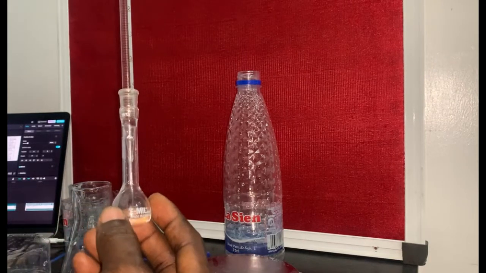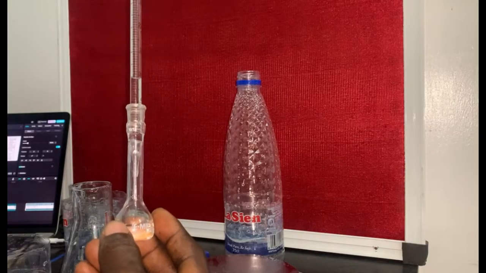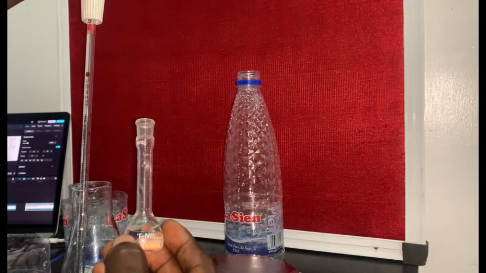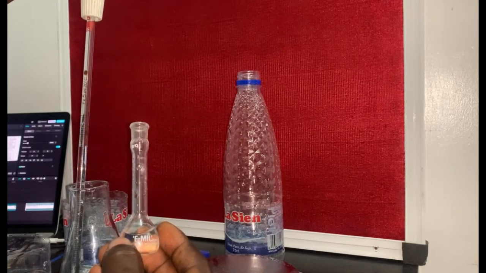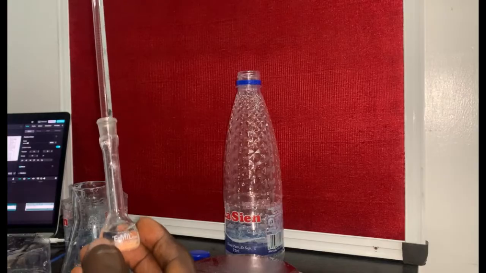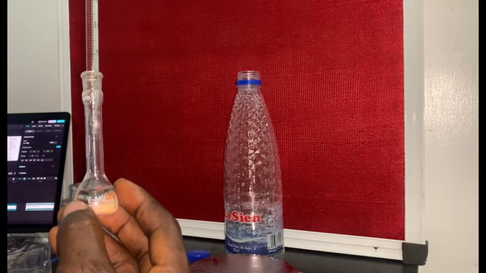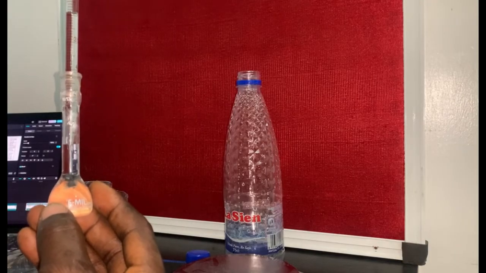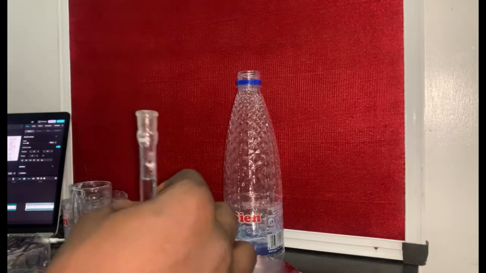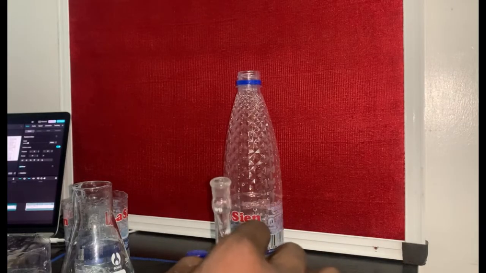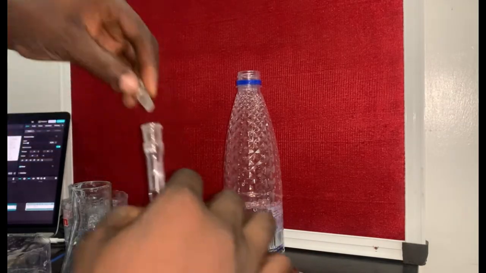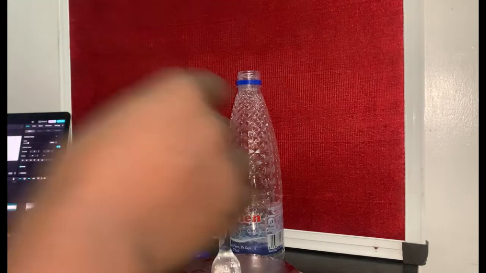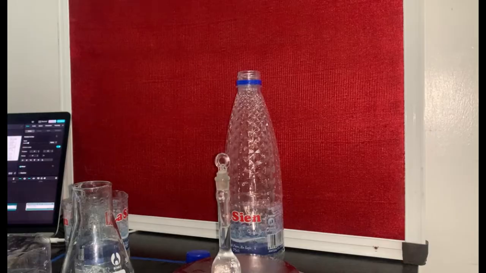Please, you can use your measuring cylinder in case. Alright, I come back here. I transfer it here. Okay, so I place this, but I must make sure I cover it. This is for the second mixture. I place it here. The mass of this mixture is 26.01.